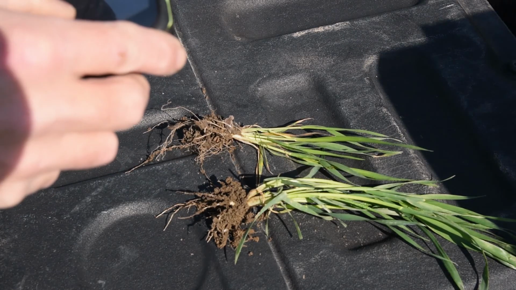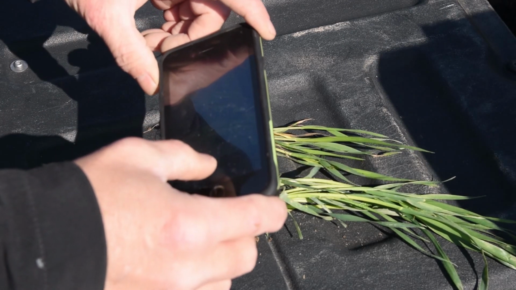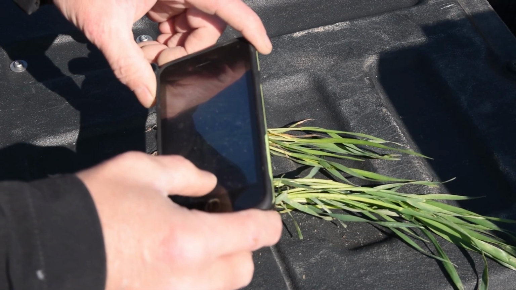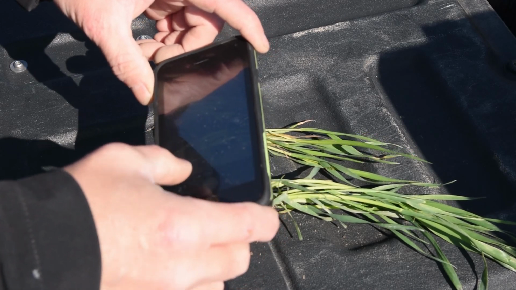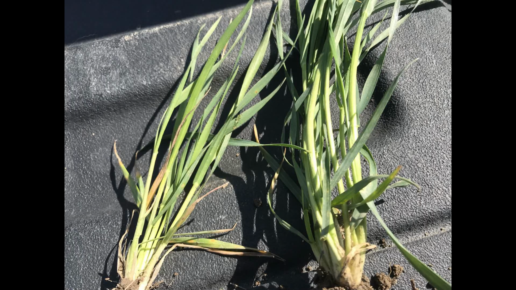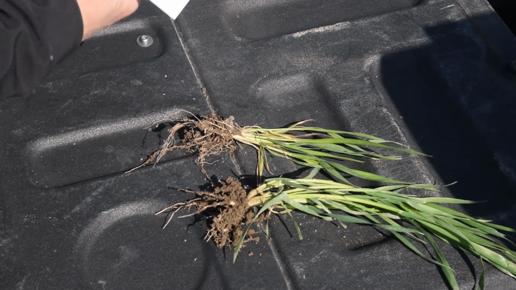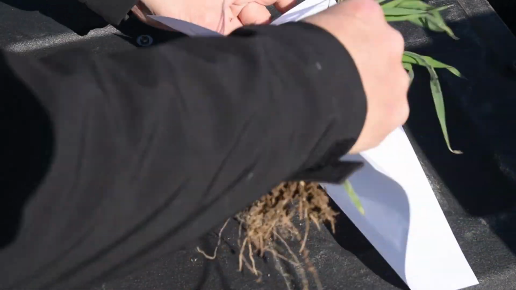Sometimes it's better to pick both a good plant and a poor looking plant. That gives a good comparison of what you're looking at. In this case, we have a good plant on the right, a poorer plant on the left, and you can easily see that the plant on the left is lighter in color and has yellow spots, indicative of nitrogen deficiency.